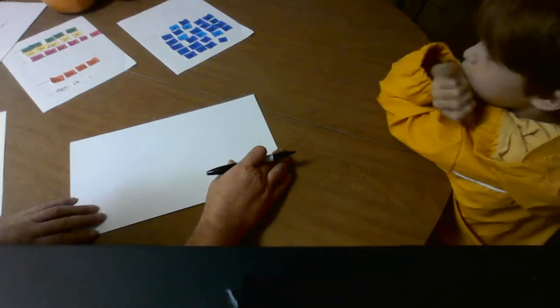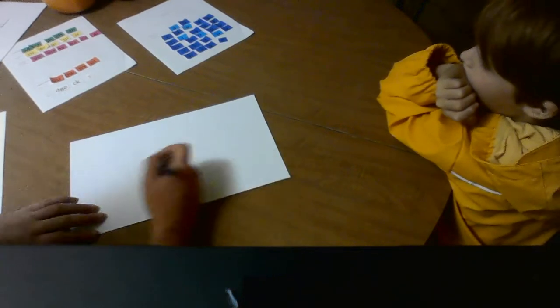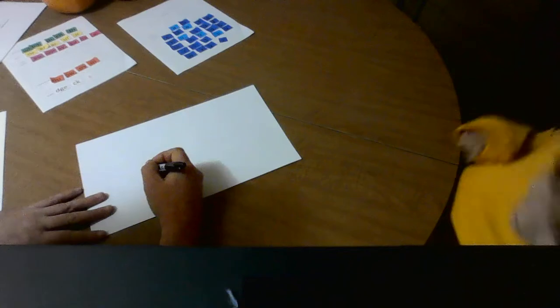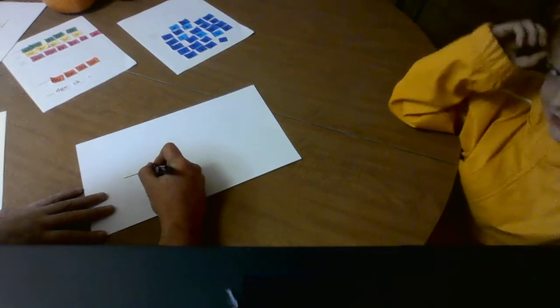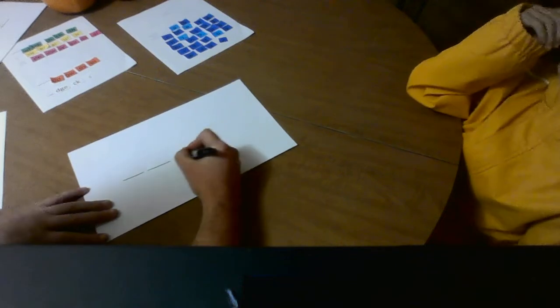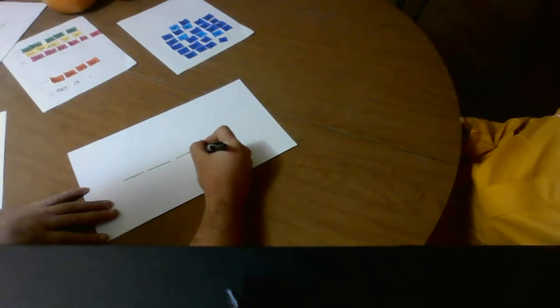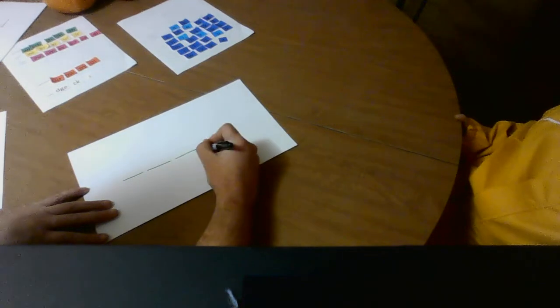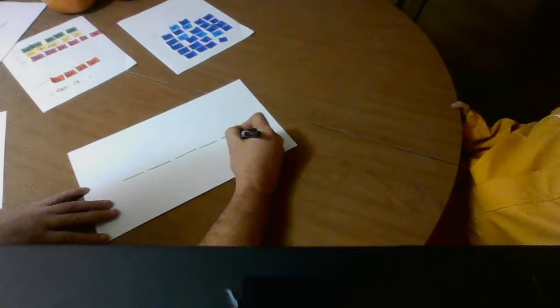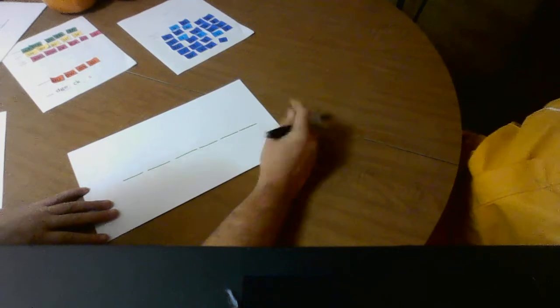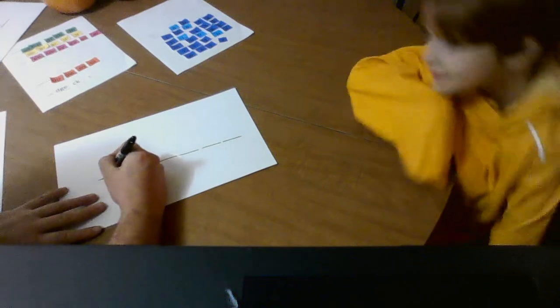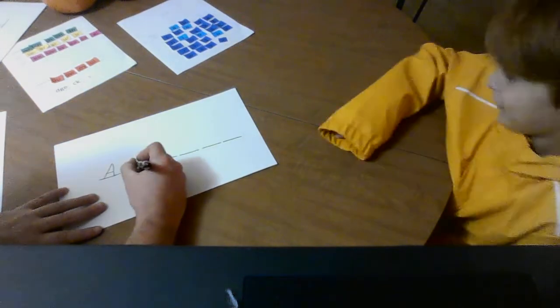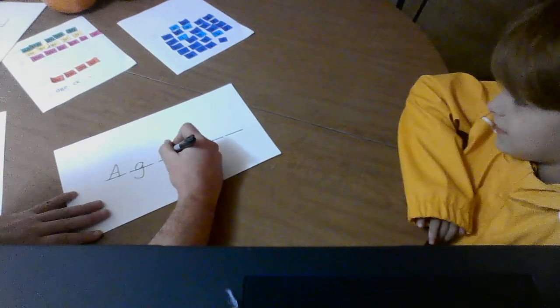We're going to do the word against. So what's the first sound you hear in the word against? G. Okay. That's right. Okay. So let's spell it out. What's the first sound? A. G. Good. A-I.